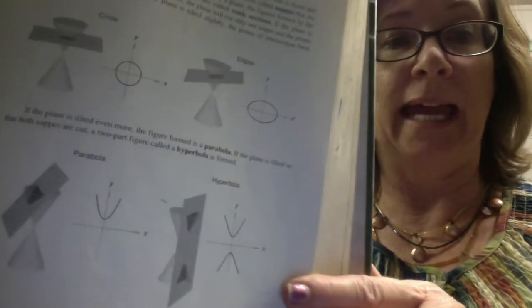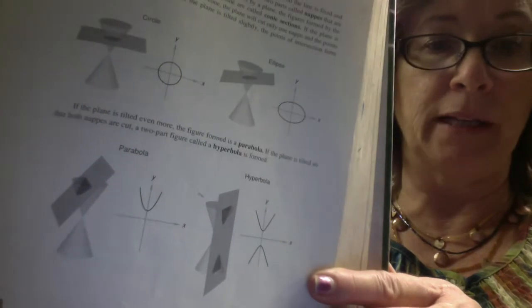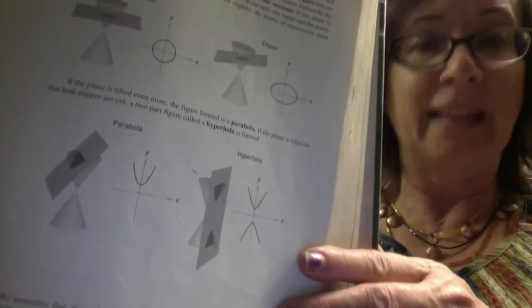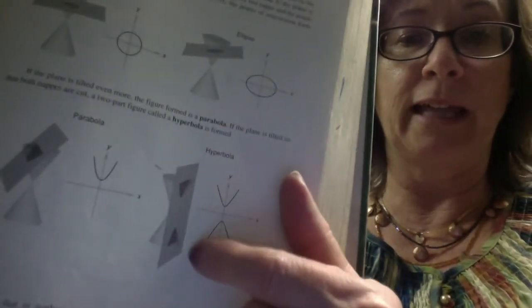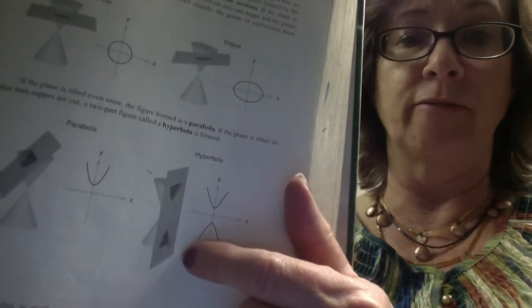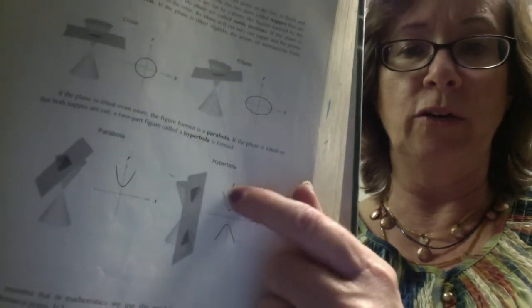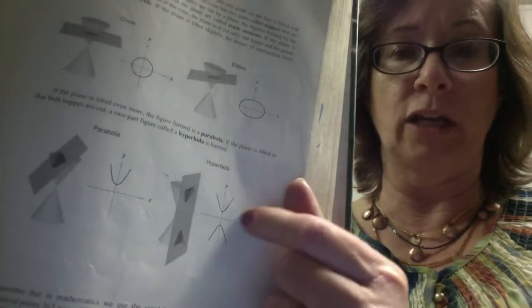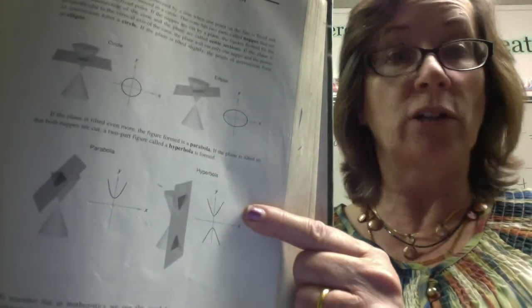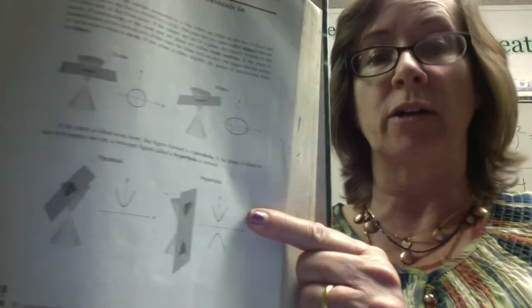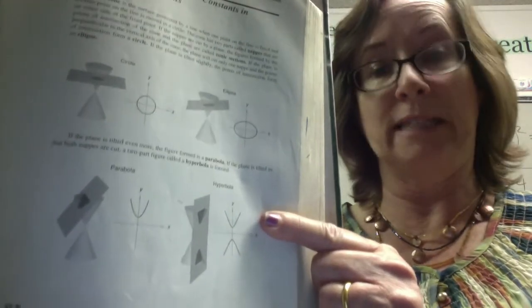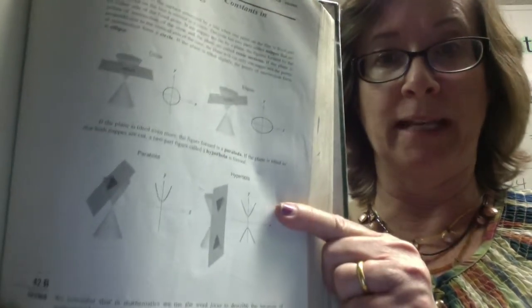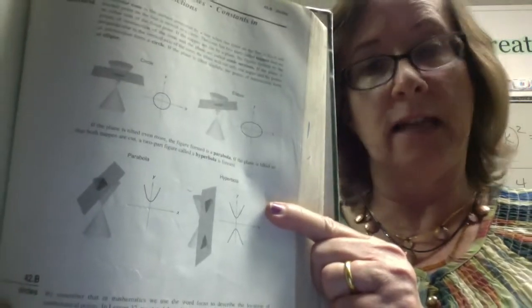Then down on the bottom, they have a nice little parabola, which is a slice through the top of the cone. They're showing you what they mean by a conic section. And down here is the cone being sliced vertically through two cones, which shows a hyperbola. When we start talking about these figures, you can see why they call them conic sections, because they're made from slices of a cone.